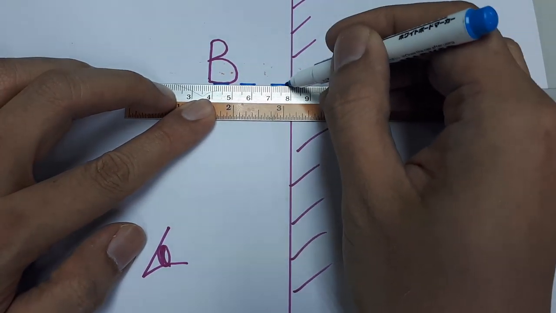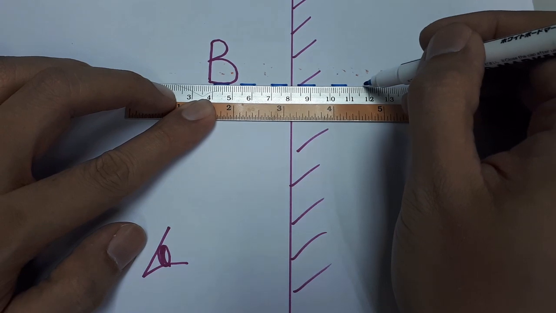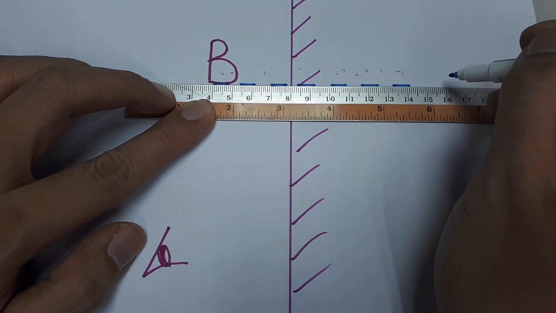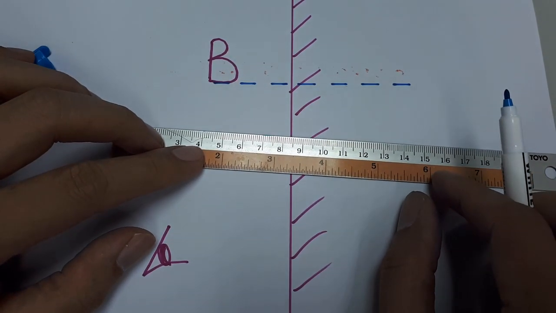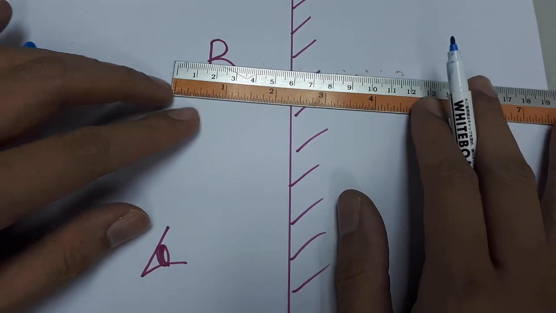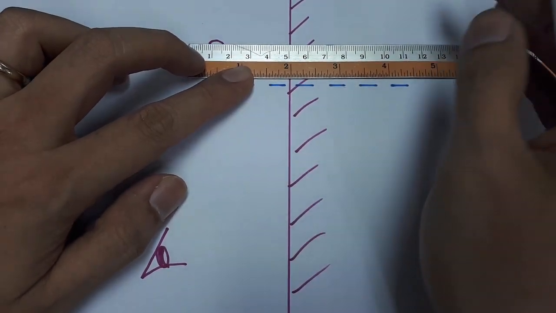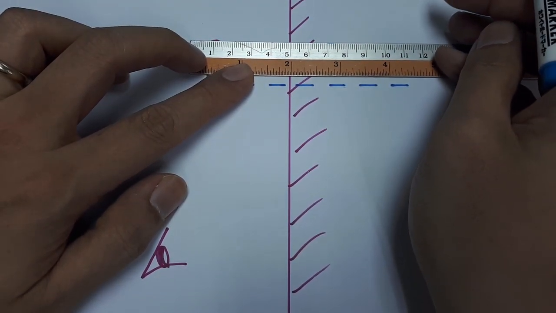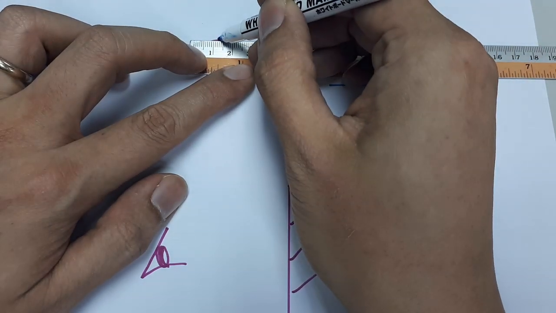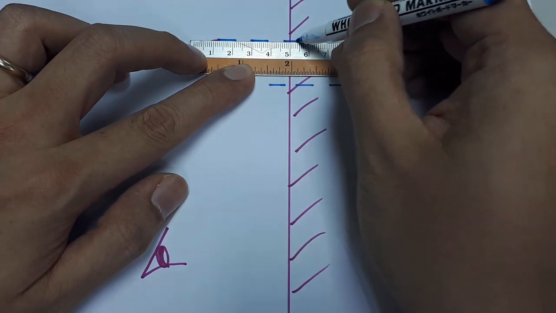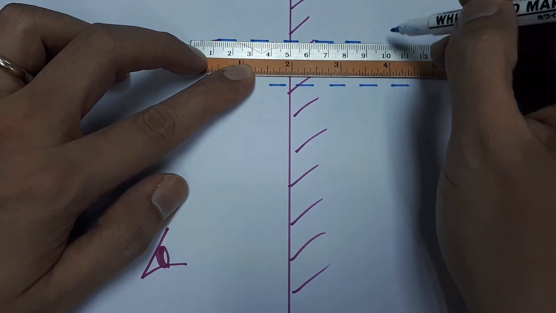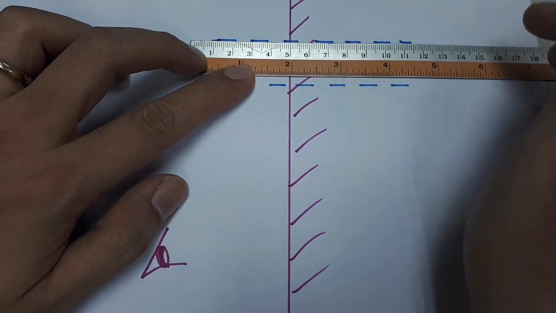Okay, step 1. We draw a normal perpendicular line from a chosen point on the object into the mirror side. We use a dotted line for this. Also, try to ensure the image is of the same size as the object. You can ensure this by drawing another normal at the top of the object.